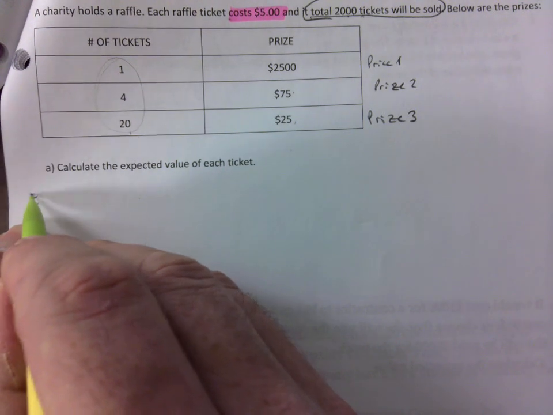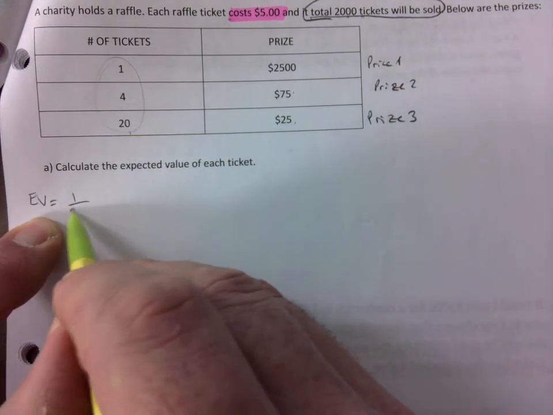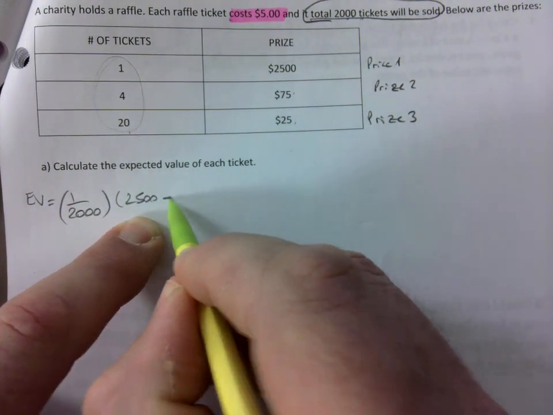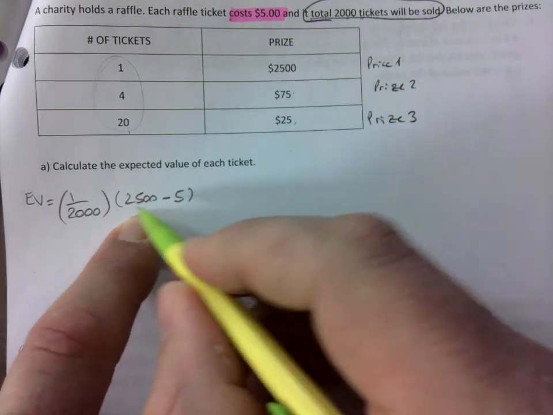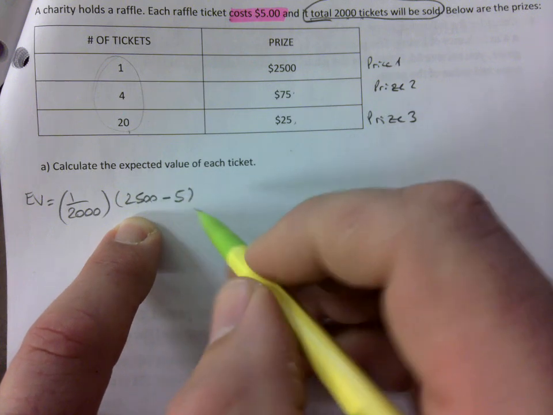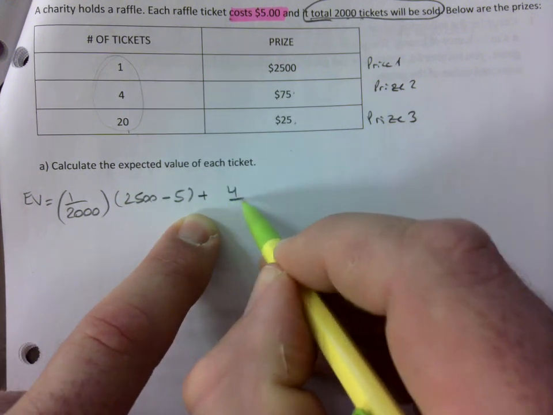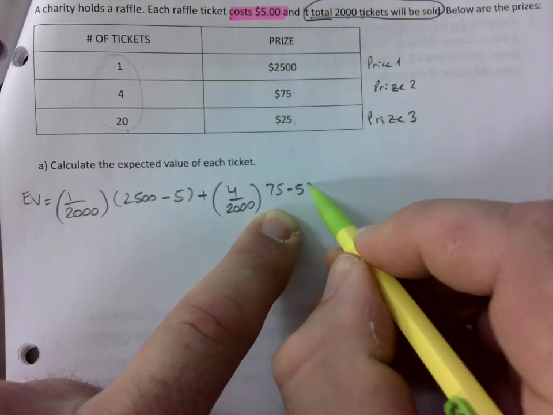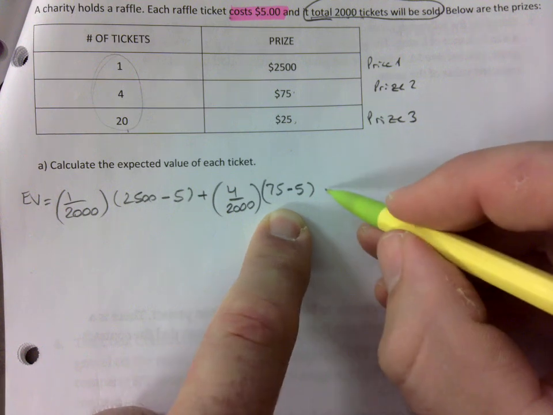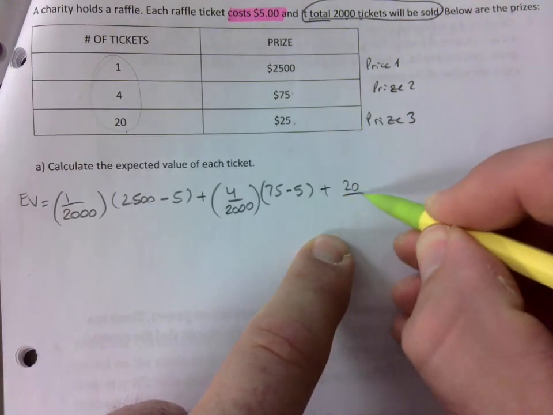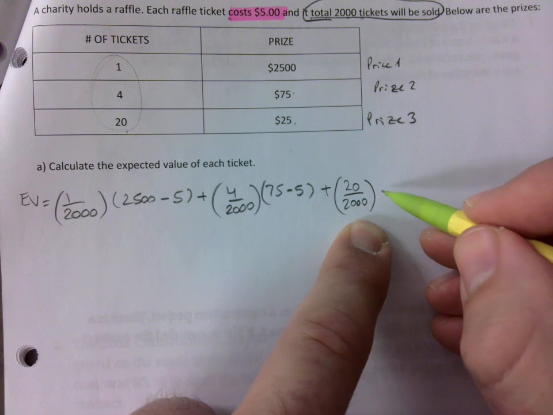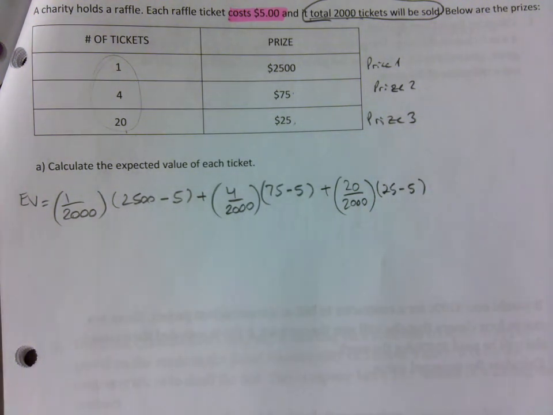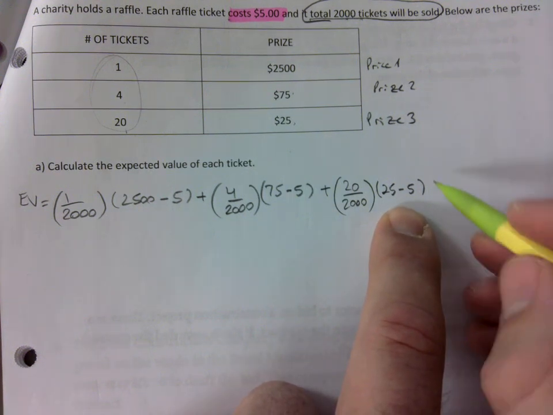So here we go. Expected value. I'm just going to plug in 1 over 2,000 of winning the $2,500 prize. I paid $5 to play, so I really gain $24.95, right? Plus 4 out of 2,000. $75 is the prize, but remember, you paid $5 to play. Plus another way of winning, 20 over 2,000, times $25, but you paid $5 to play. There we go. You only gained $20.